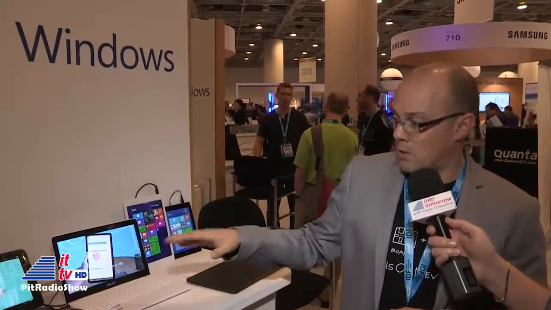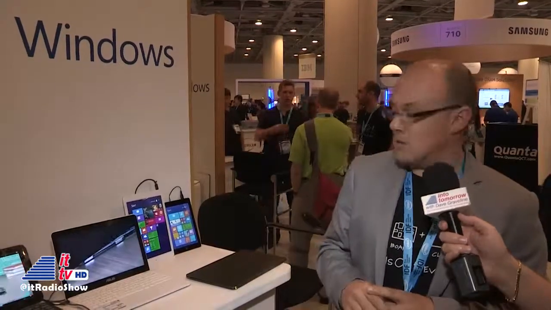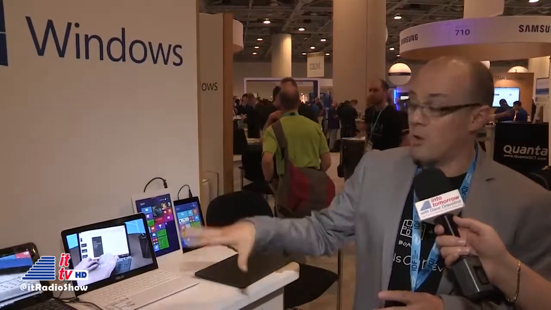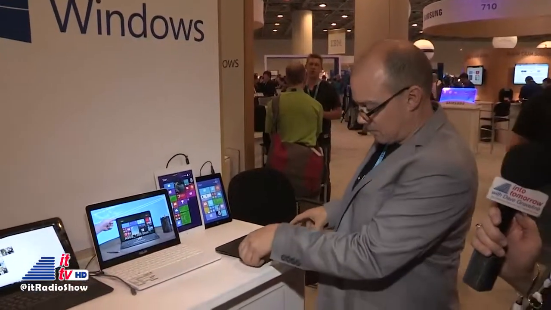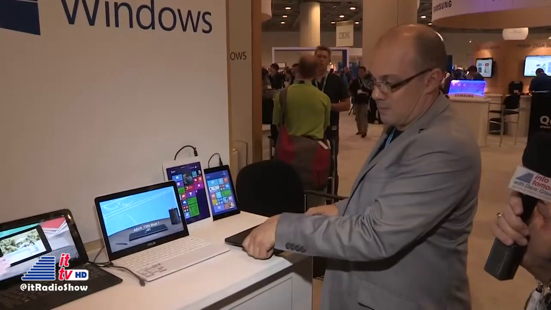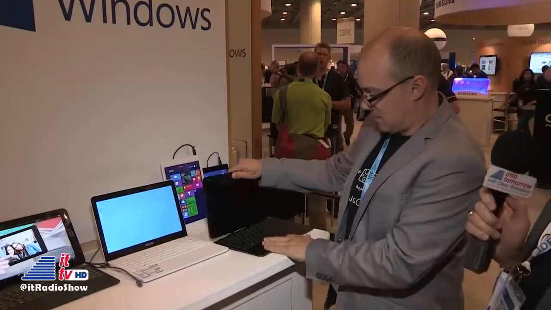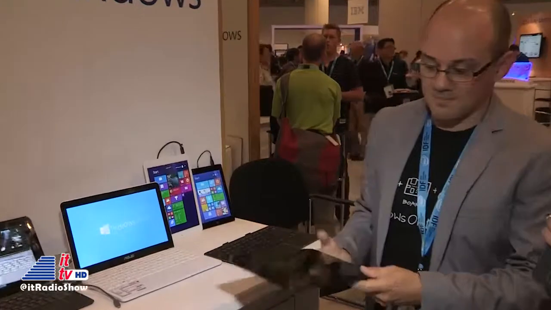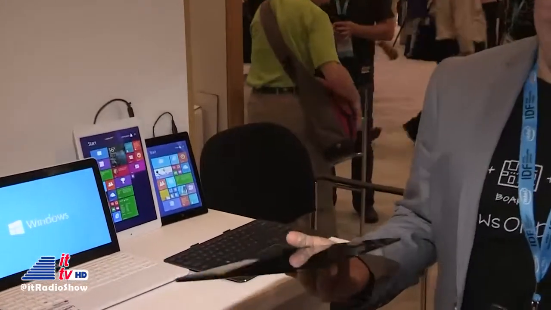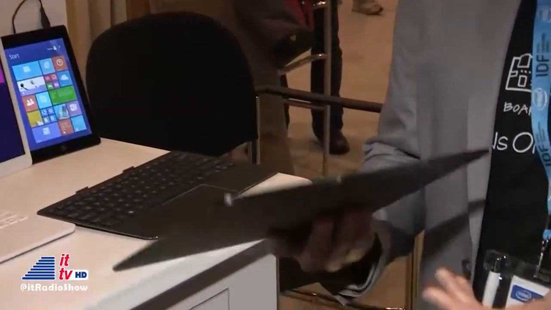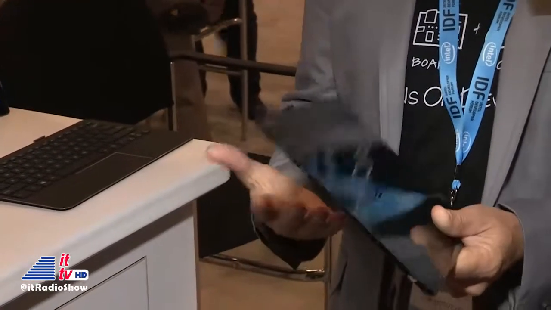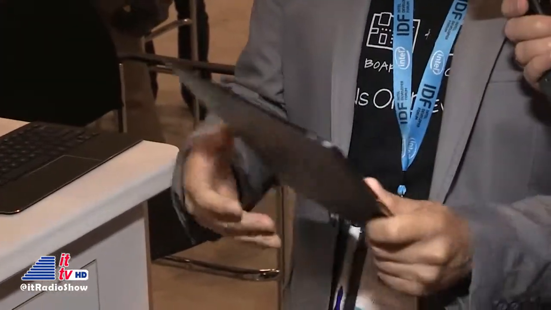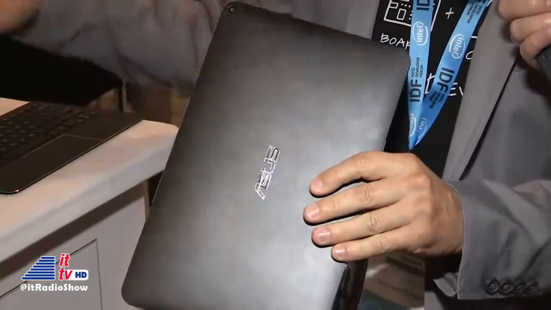They're the Bay Trail processors. This one's a Core M, slightly higher. From the Atom processors to the new Core M, all running Windows and many available in time for the holiday shopping season. And this one even comes apart, as you're able to see. I just pulled this one apart for you to show you how thin it is. I don't have it powered on at the moment, but this is the Core M one, a much higher end processor. Really nice, sleek design, thinner than all of these.